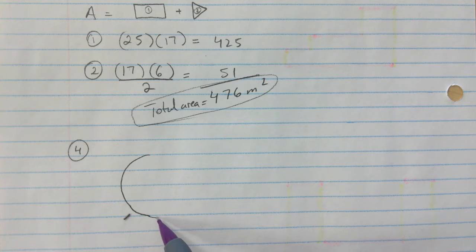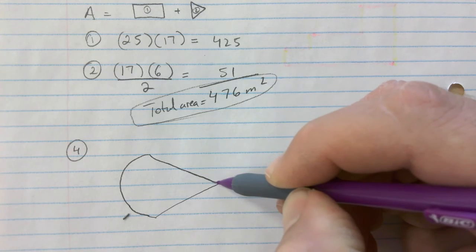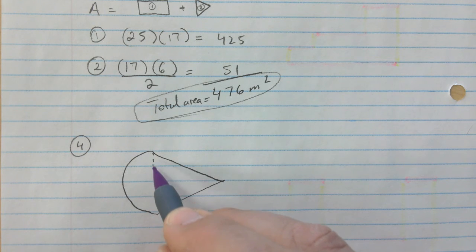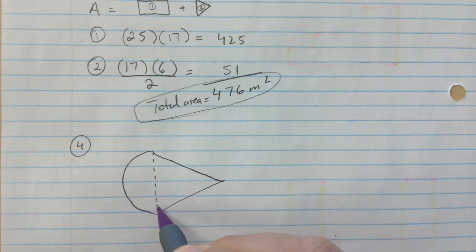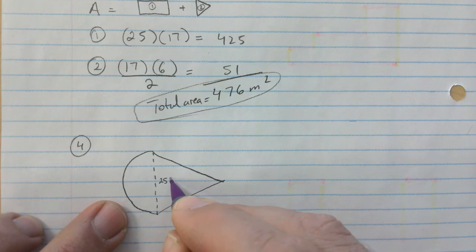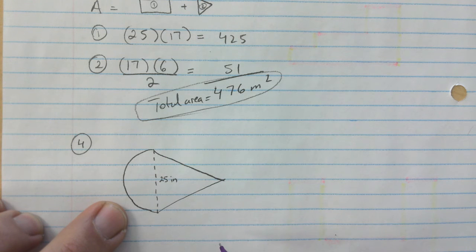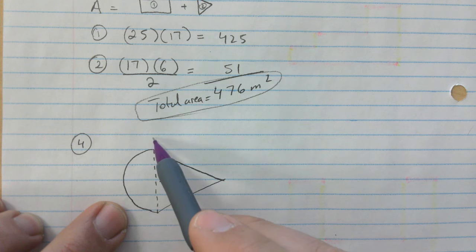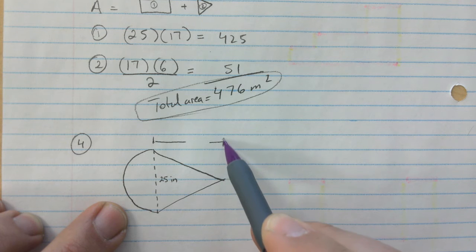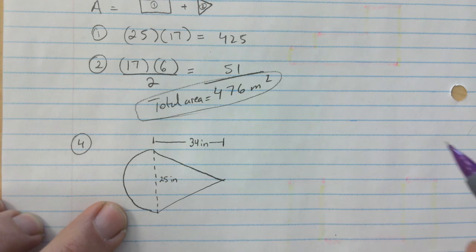Ice cream cone. That's 25 inches across. .34 inches that way.